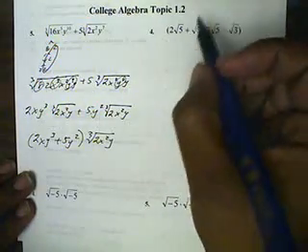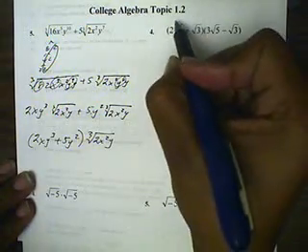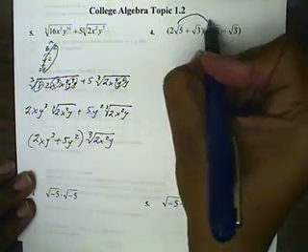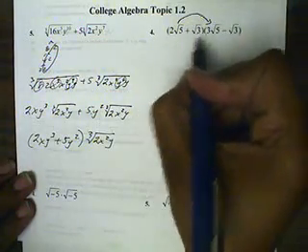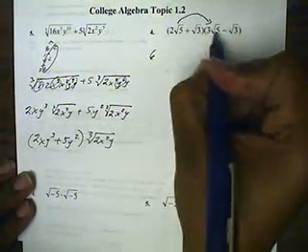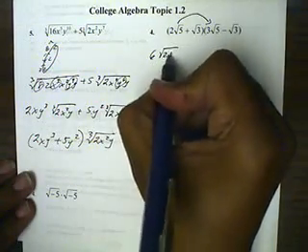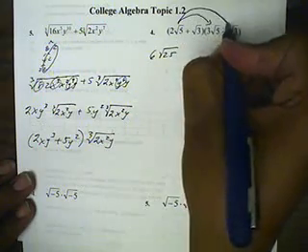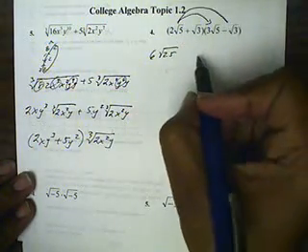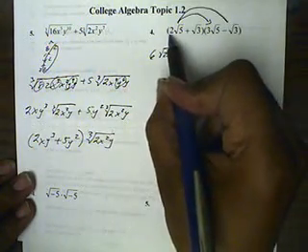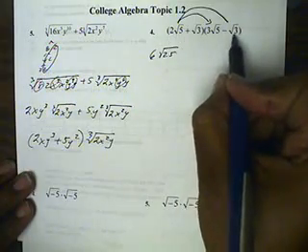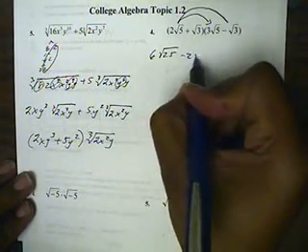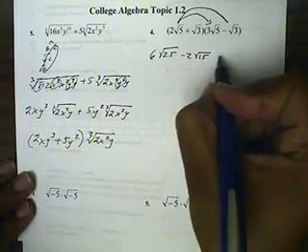Alright, next, we'll be multiplying. So I want to multiply my 2 rad 5 times the 3 rad 5. The 2 times 3 gives me 6. The rad 5 times rad 5 gives me rad 25. Now, let's multiply the outside. Again, what we're doing is foiling. And multiplying square root of 2 square root of 5 times negative square root of 3, which gives me negative 2 square root of 15.